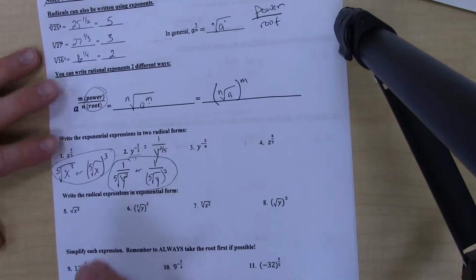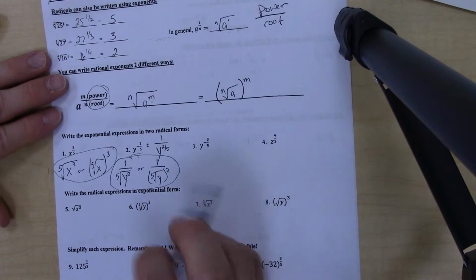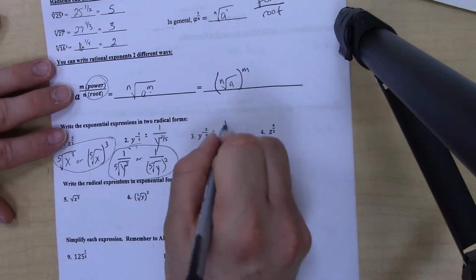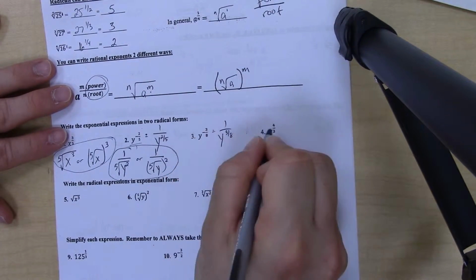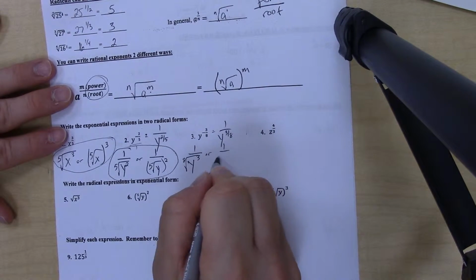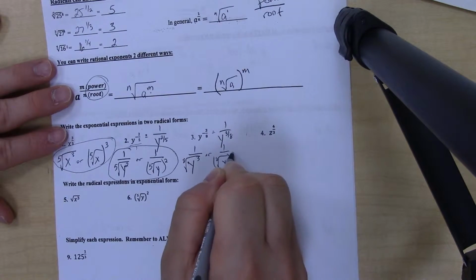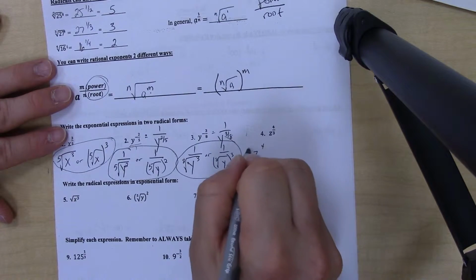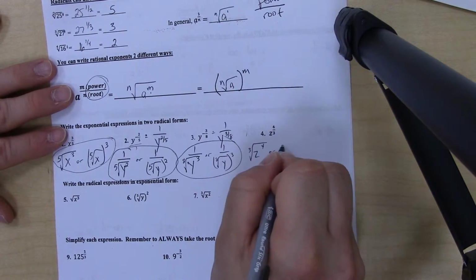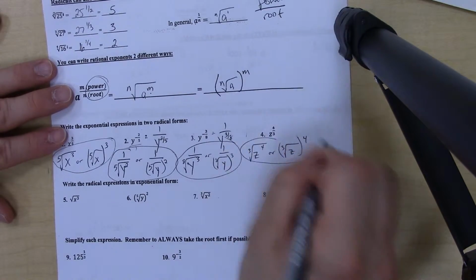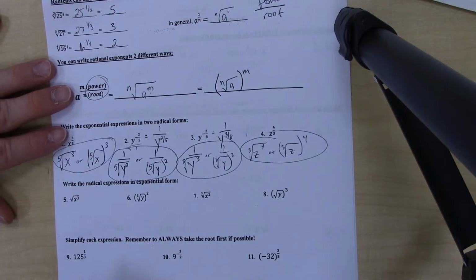You have two to kind of try on your own. Make sure you understand which one goes where in number 3 and number 4. So press pause a second, try those two problems out. There you go, simple as that. Make sure you check your answer.